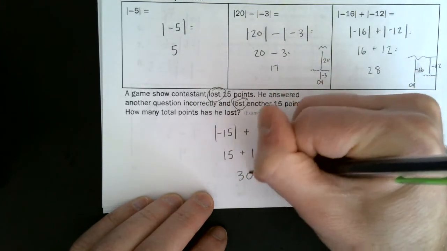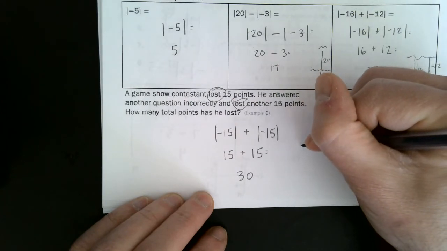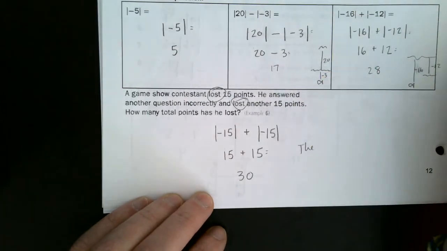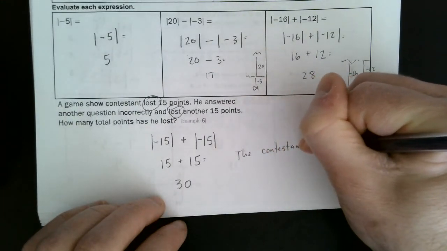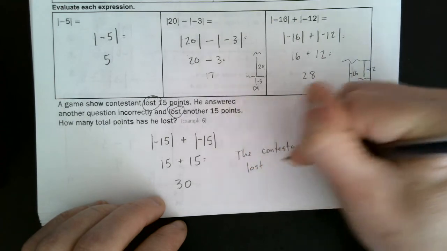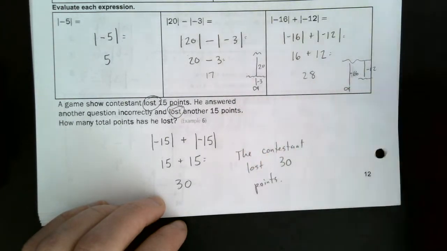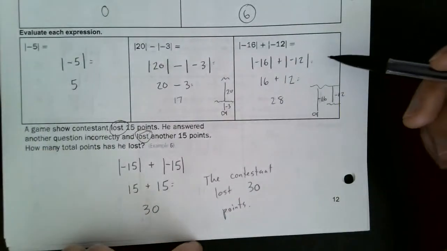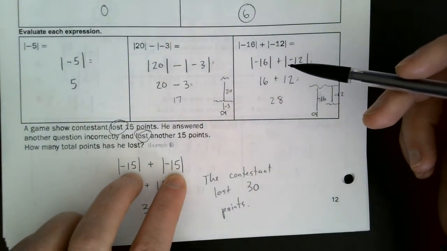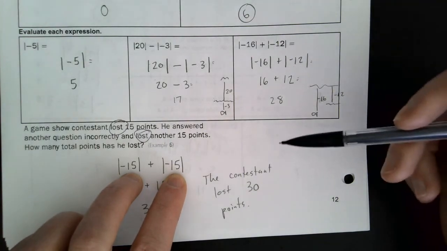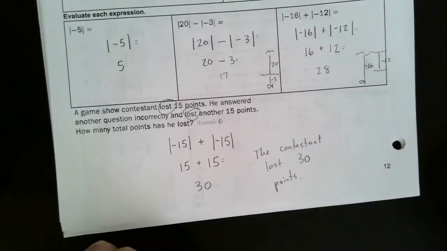Add those together. So then the contestant lost 30 points. Which is kind of like this one. If you had two things that were 15 feet below sea level, and you were asking what's the total distance between the two things from sea level, you would add them up.